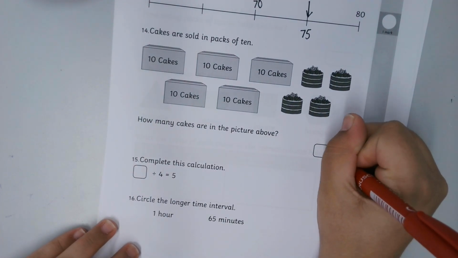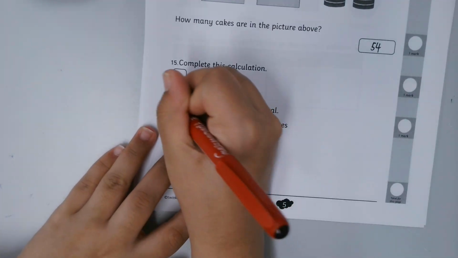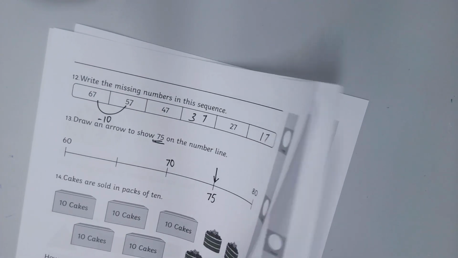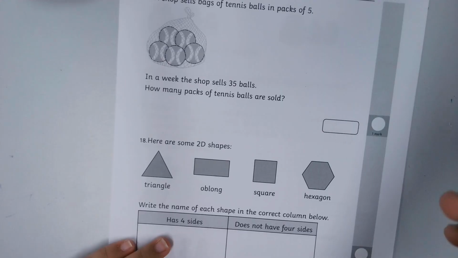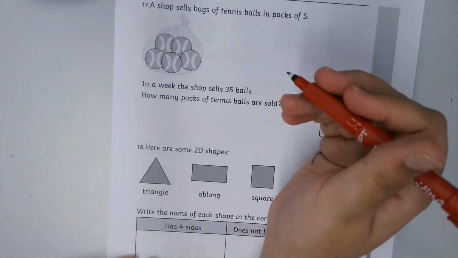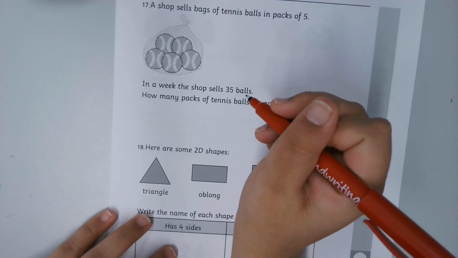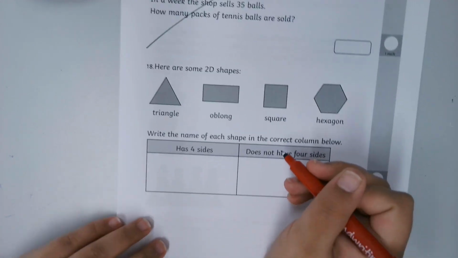There are 54 cakes. We haven't done this, it won't come up. I'm trying to think. This will not come up.